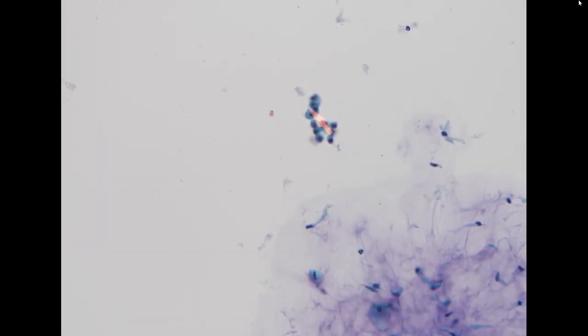Some myoepithelial cells can be more epithelioid, more rounded with plump features, and sometimes with plasmacytoid arrangement. So these are all myoepithelial cells. So this looks like a pleomorphic adenoma.